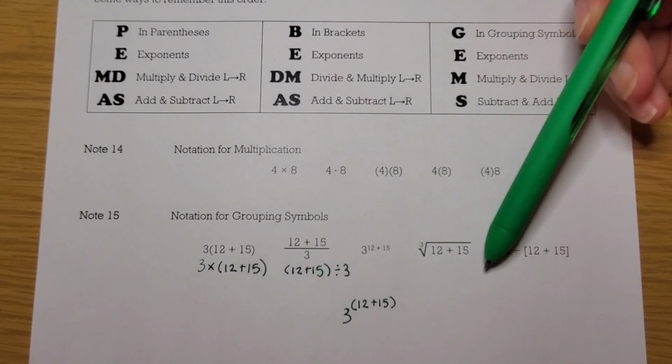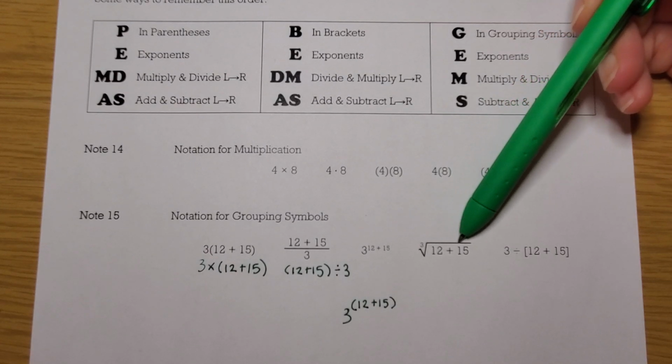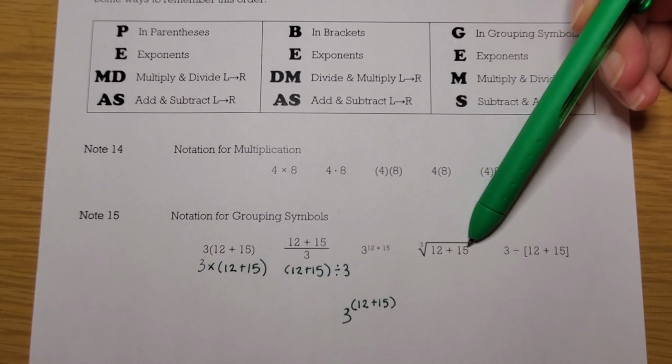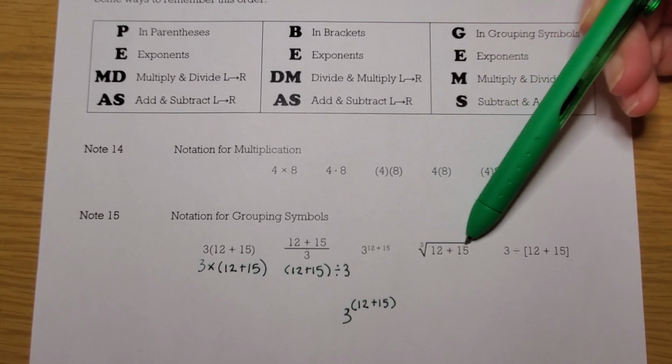Here we're using the radical to group. Notice that this radical extends over the entire top. So that's saying both the 12 and the 15, that addition, is being grouped together underneath this whole radical.